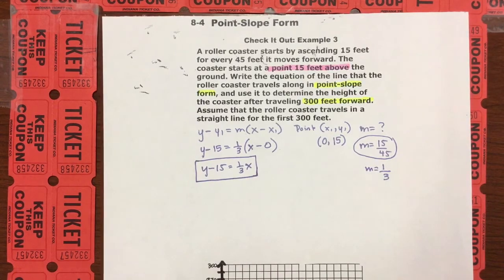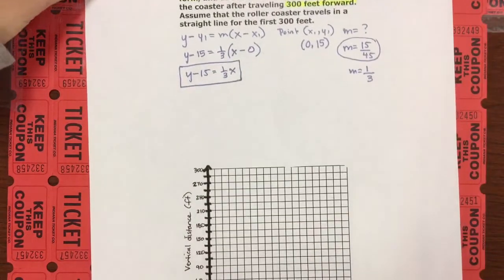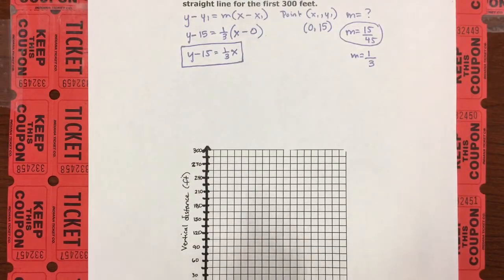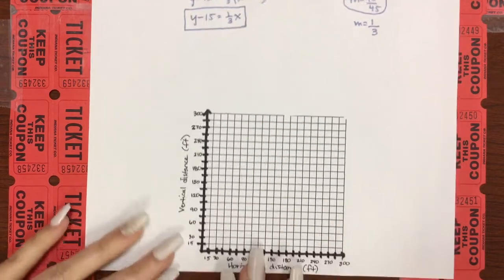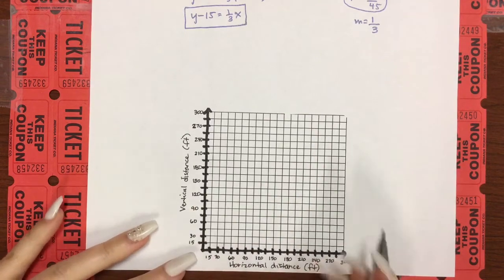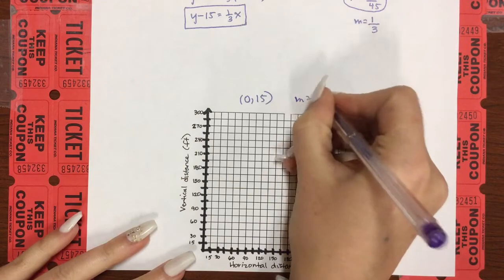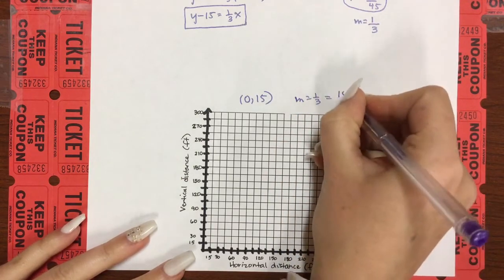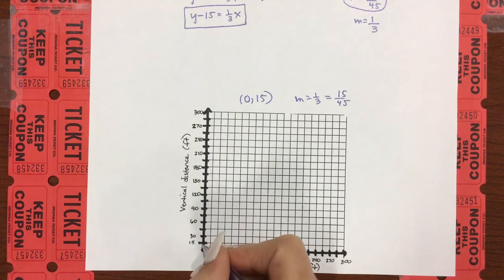All right, from this, I'm going to go ahead and graph my line. Whenever you're graphing from point slope form, you start at the point, which is 0, 15. My point is 0, 15, and my slope is equal to 1/3, but I'm actually going to use 15 over 45 because it means the same thing, and I had to label it in increments of 15. So my starting point is 0, 15. So here's 0, up 15 is right here.